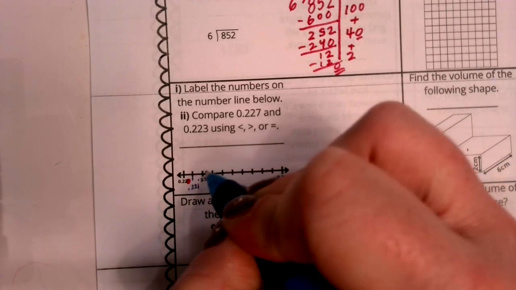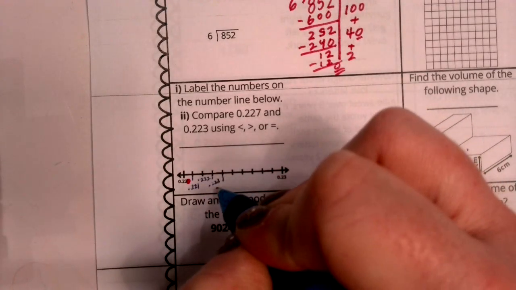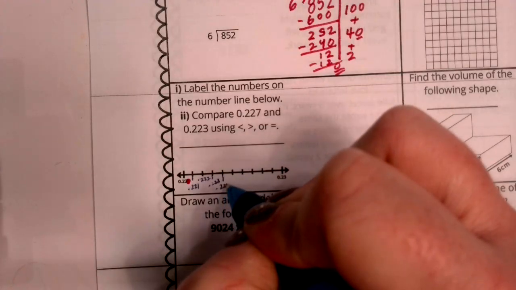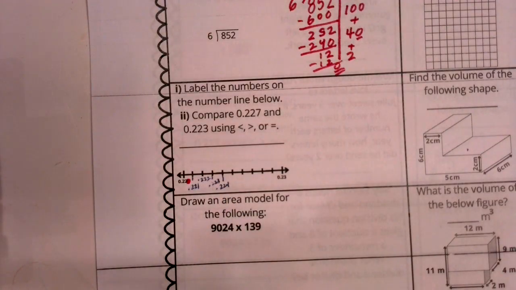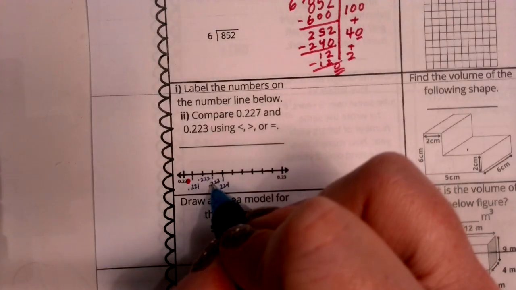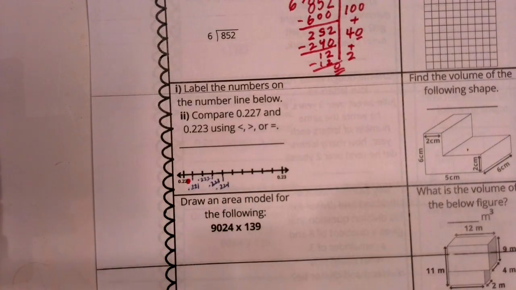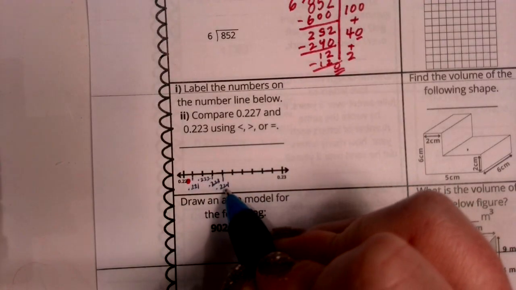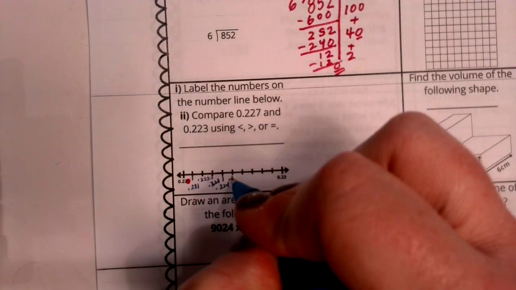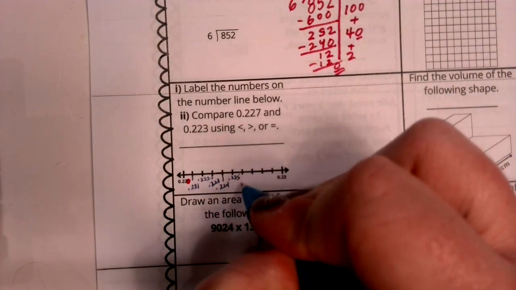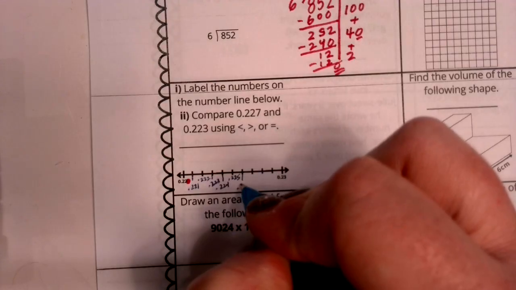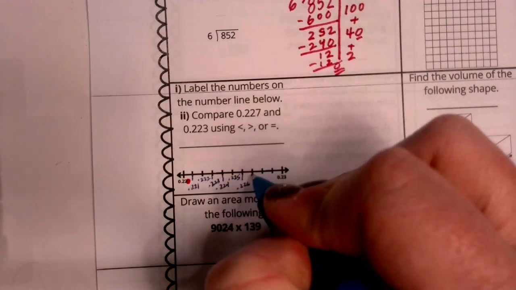Notice, boys and girls, I'm kind of going up and down just to give you, hopefully, enough space to write these and see these. Let me outline this too, since that is very small. This is 224 thousandths. Now I have 225 thousandths. Now I have 226 thousandths.